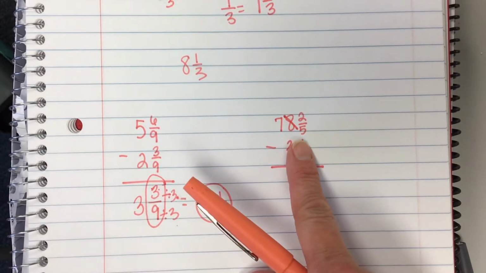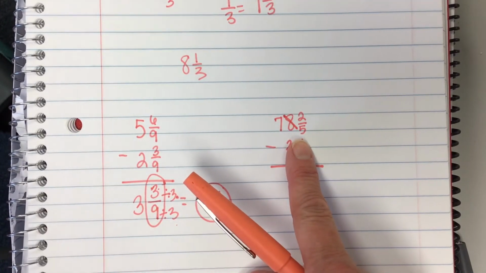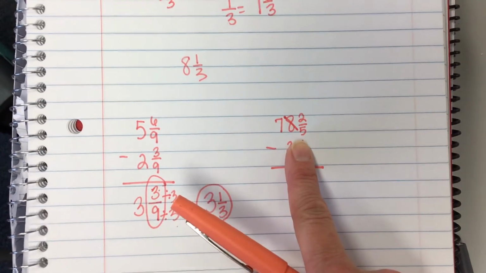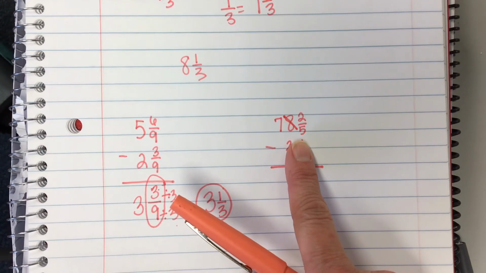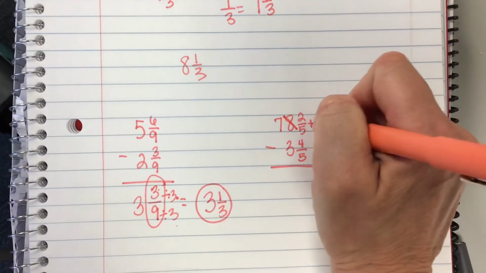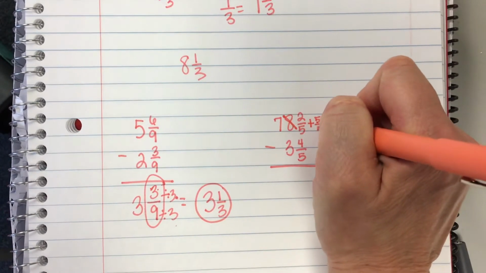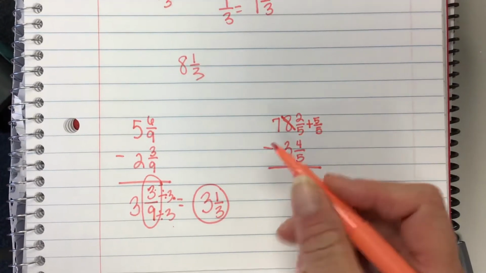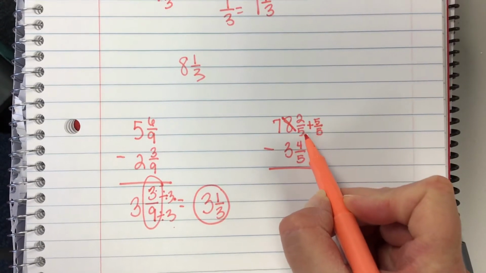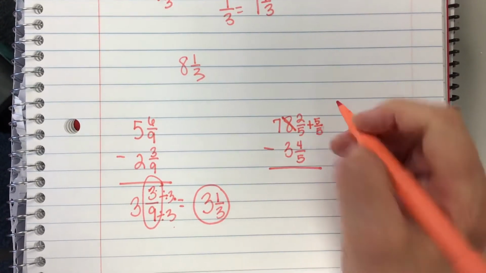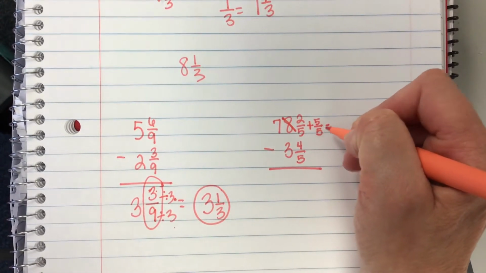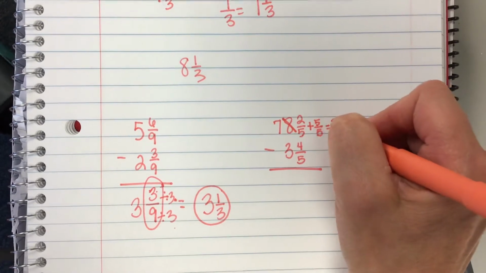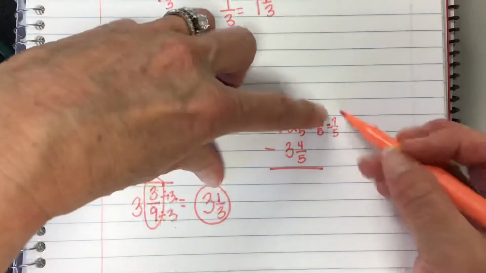So I have to add 1 to 2/5. How do I add 1 to 2/5? 1 is equal to what? How many fifths? 1 is equal to 5/5. So now instead of adding 8 and 2/5, I'm adding 7 and what's 2/5 plus 5/5? 7/5. And I'm ready to subtract.